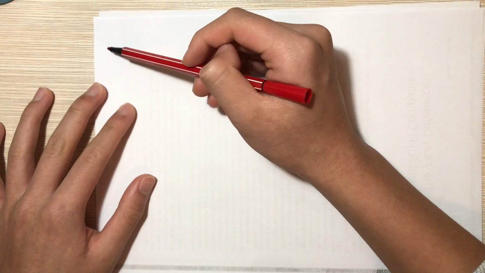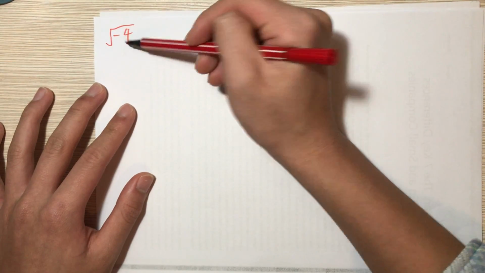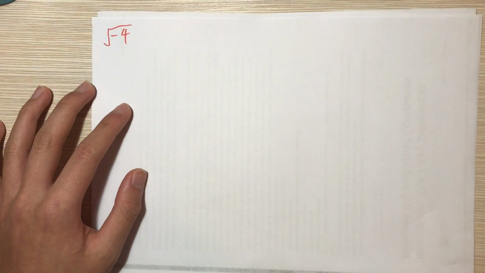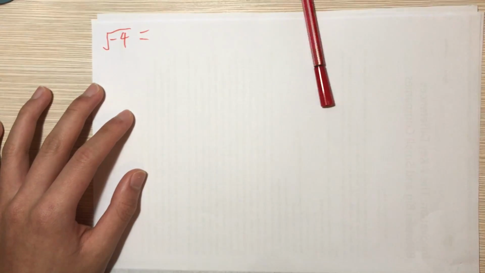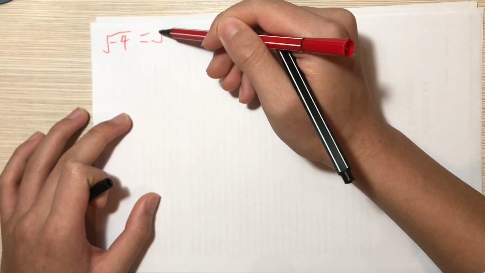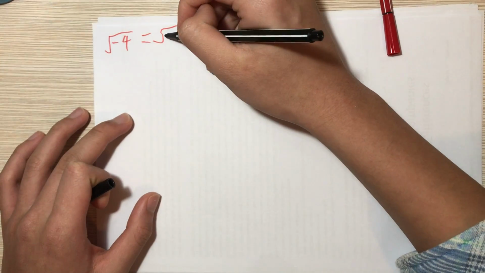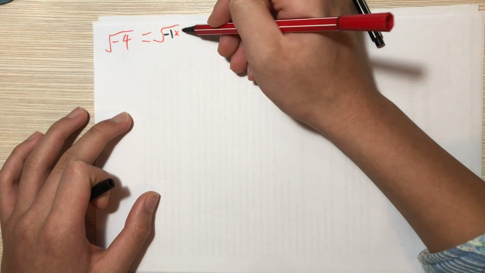For example, square root of negative 4. Now we can just seek the inside part as the square root of negative 1 multiplied by 4.